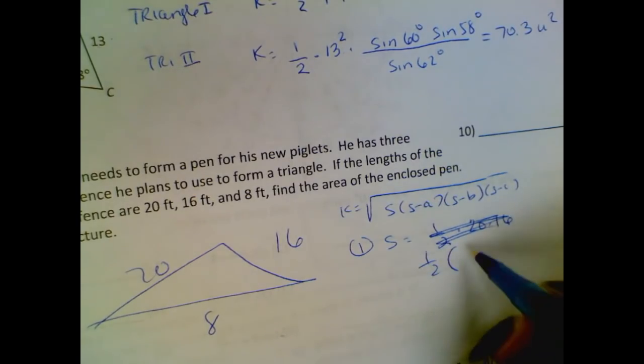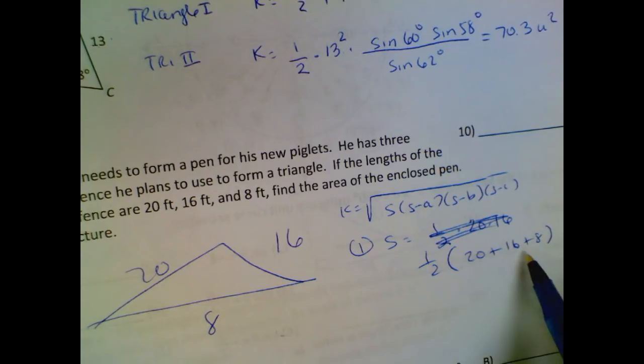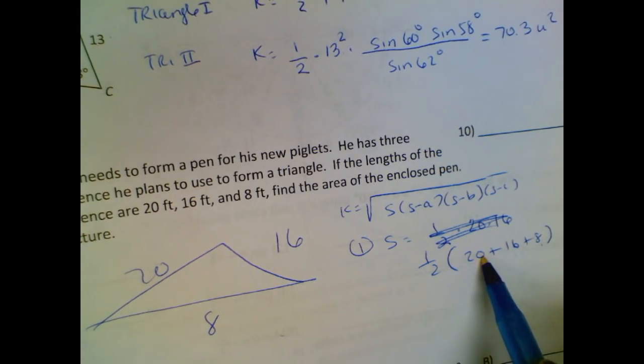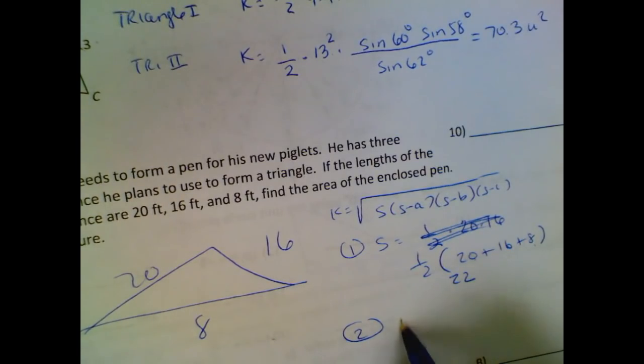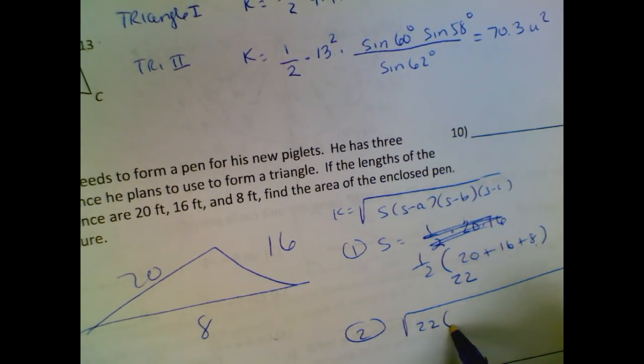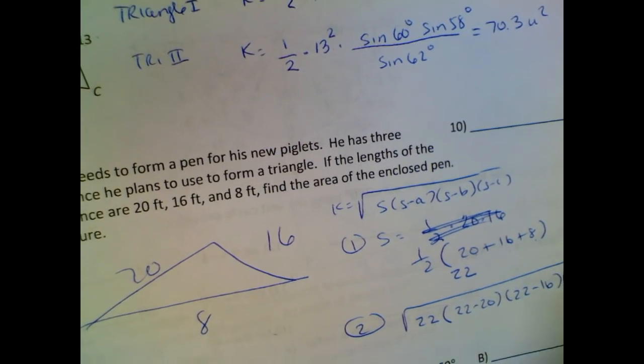It's the half of the perimeter. So it's 20 plus 16 plus 8. So this is 24 and this is 44. So this is 22. And number 2 is 22 times 22 minus 20 times 22 minus 16 times 22 minus 8. You're going to punch this all in the calculator.